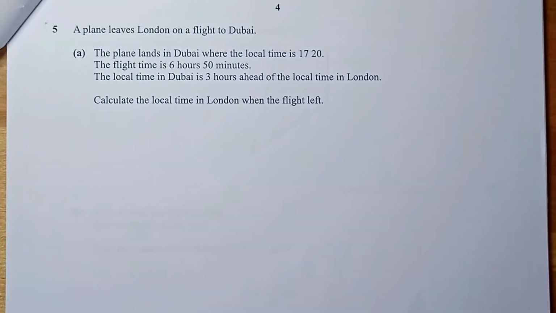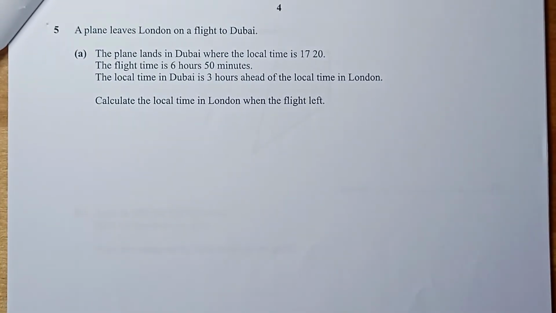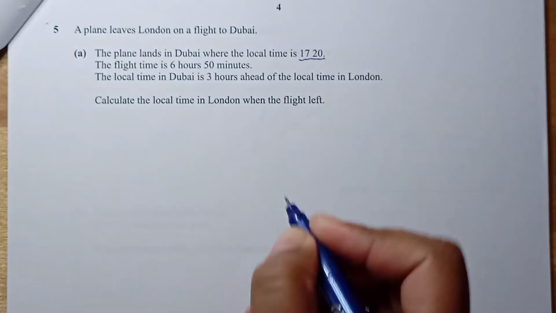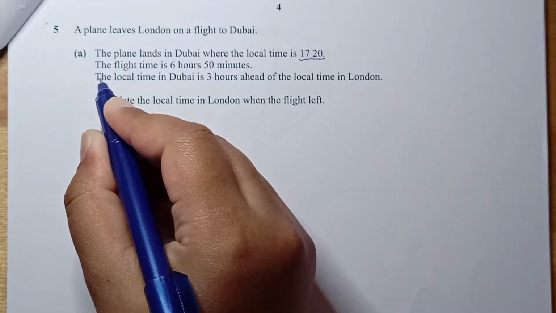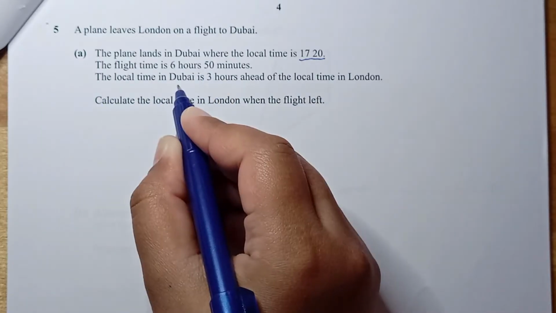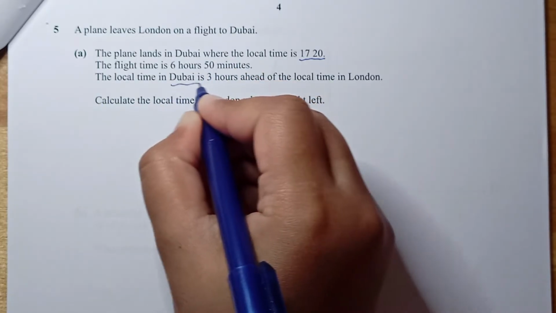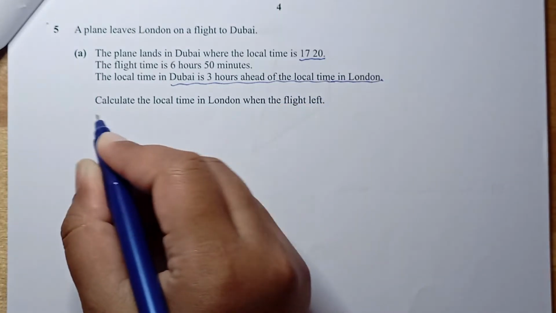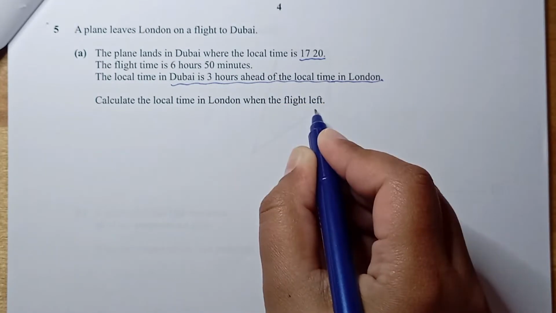Question number 5. The plane leaves London on a flight to Dubai. The plane lands in Dubai where the local time is 17:20. The flight time is 6 hours 50 minutes. The local time in Dubai is 3 hours ahead of the local time in London. Calculate the local time in London when the flight left.